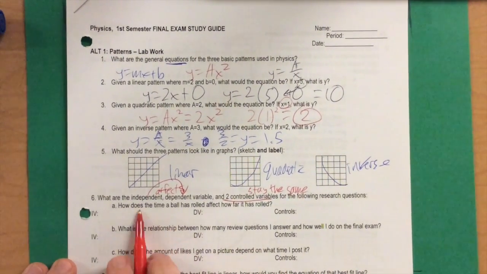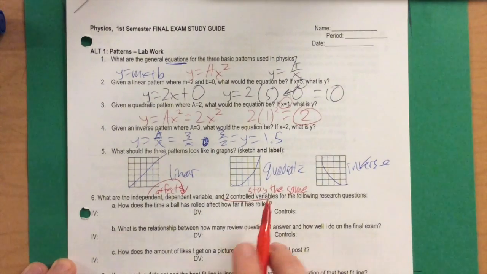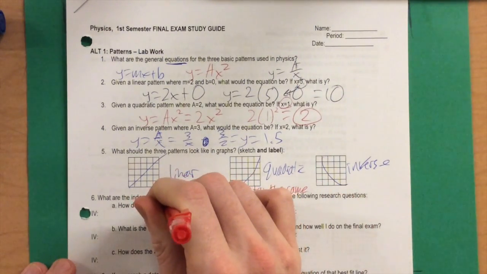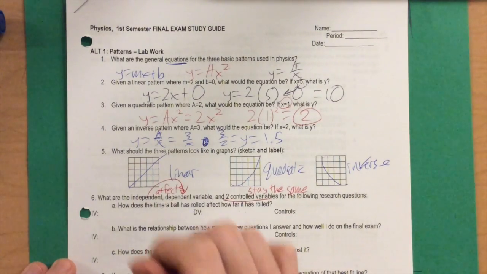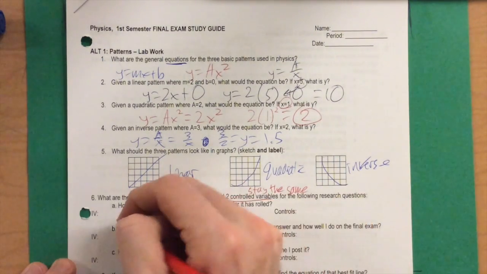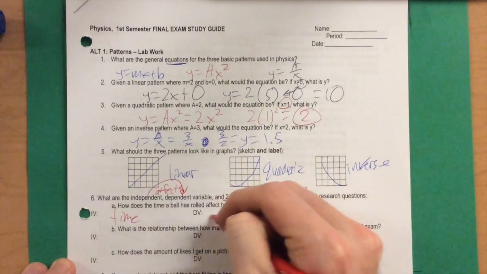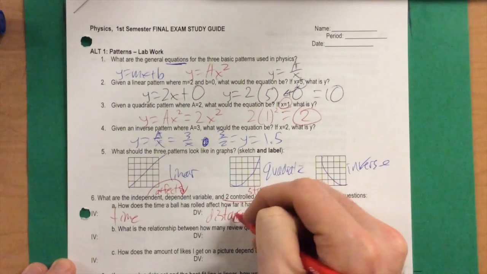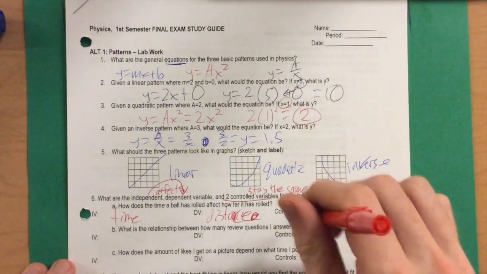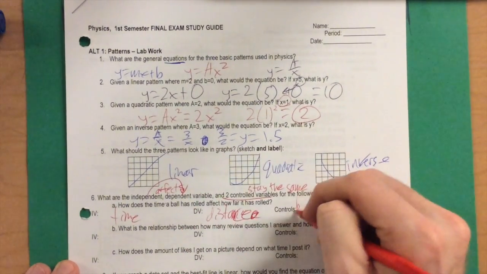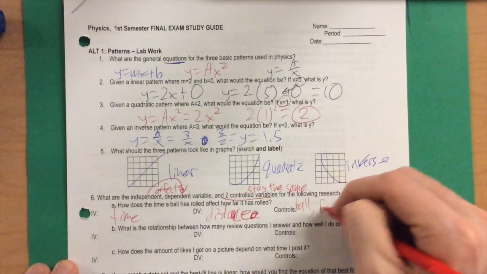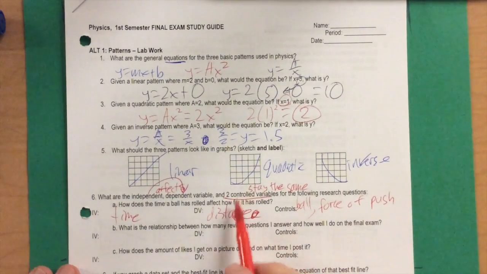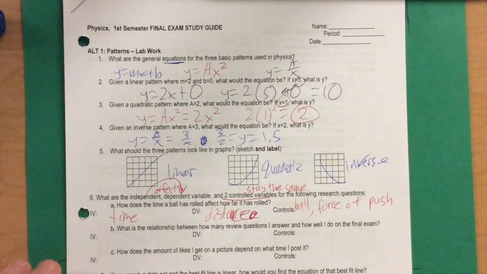So, how does the time a ball is rolled affect how far it is rolled? Well, ask yourself, does the distance it rolls affect how long it rolled for? No, that doesn't actually make sense. It has to be the time that it rolls affecting the distance. So, time and distance. And then controlled variables, you have to use a little bit of logic, but sometimes the control variable is kind of in there. So like the ball, it's got to be the same ball. Maybe the same force of the push would be another good one there. There's a few different options there. As long as you list two controlled variables, I'm happy with that.